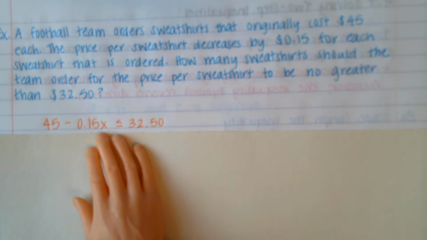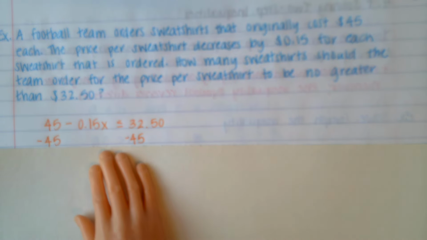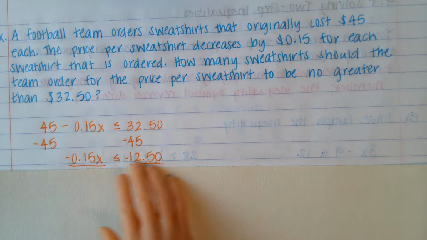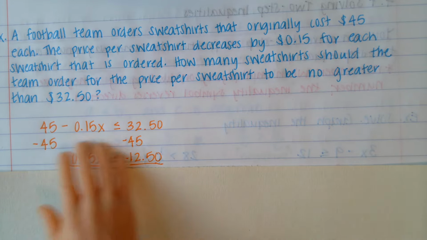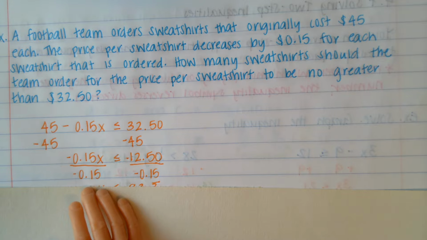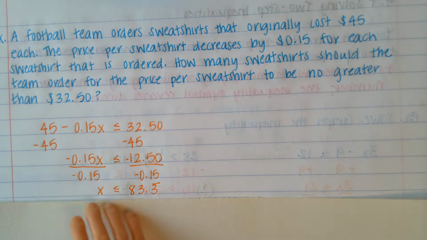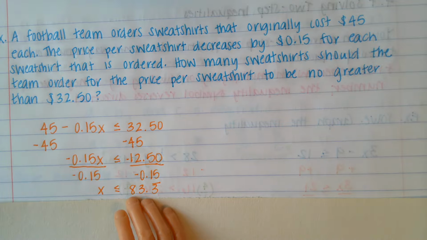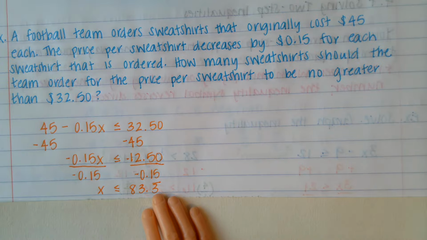So now I need to solve this for x, so we're going to subtract 45, and you get negative 12.50. Then to get x all by itself, we need to divide by negative 0.15. And then when I do that, I get x is less than or equal to 83.3 repeating.